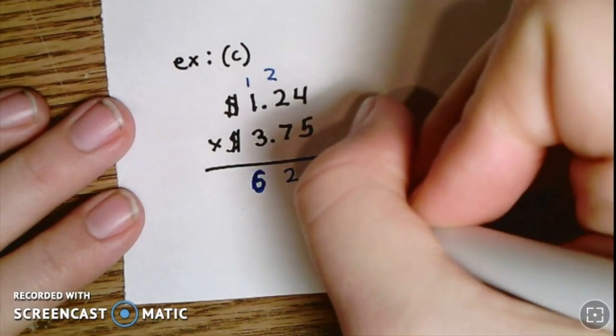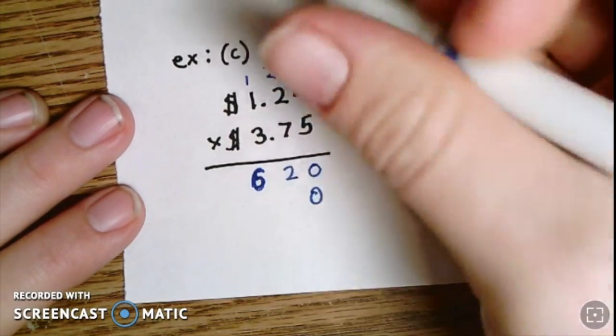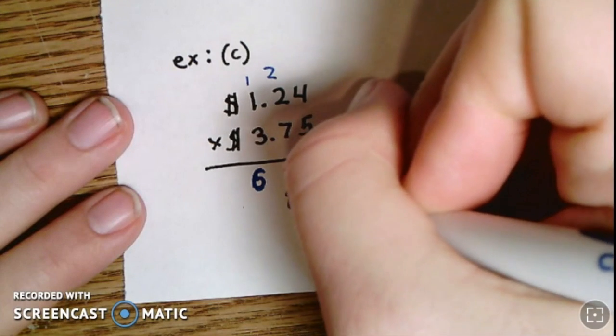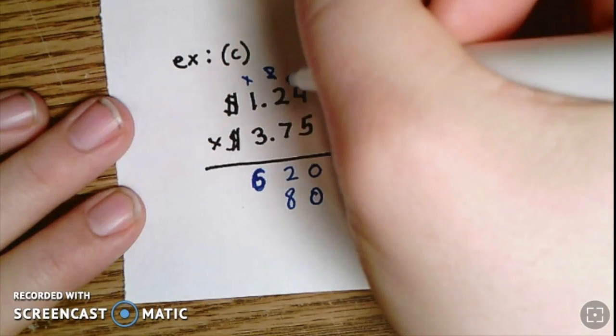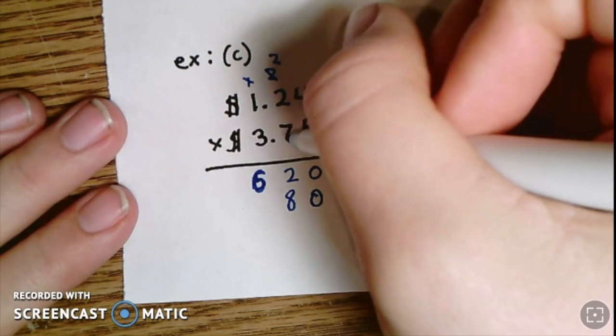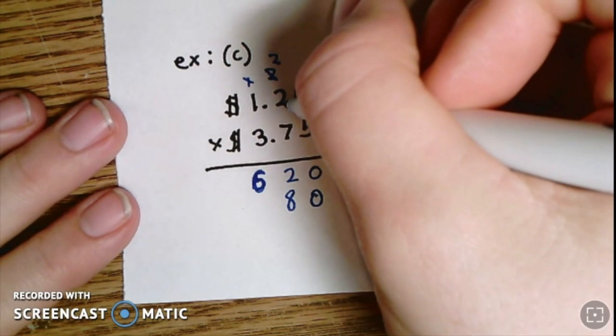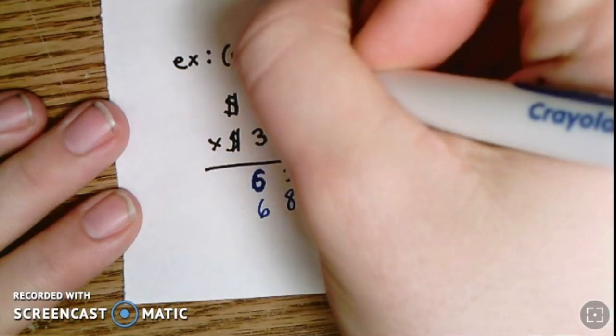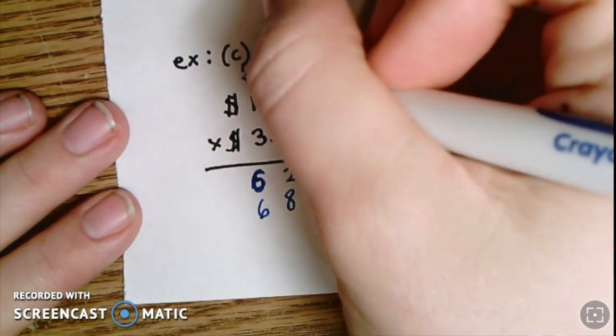Okay, now I'm going to go to the tens place value. I put my 0 there to hold the value. 7 times 4 is 28. 7 times 2 is 14, 15, 16. 7 times 1 is 7, 8.